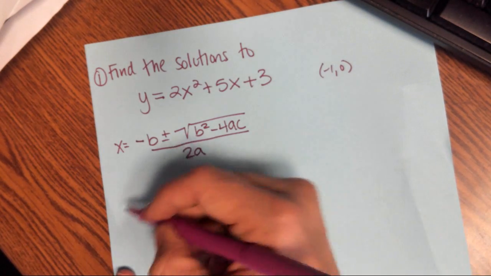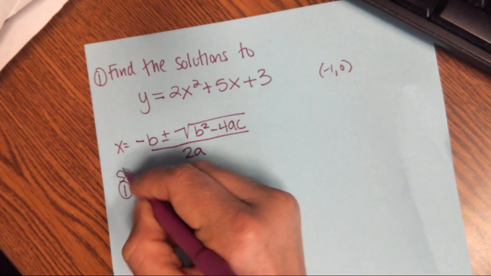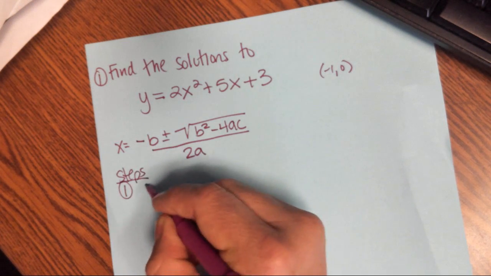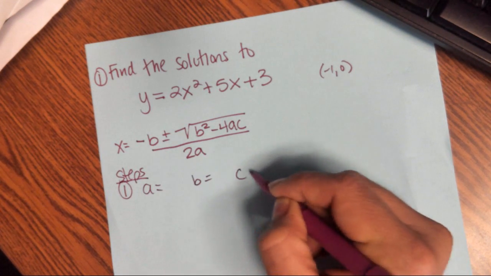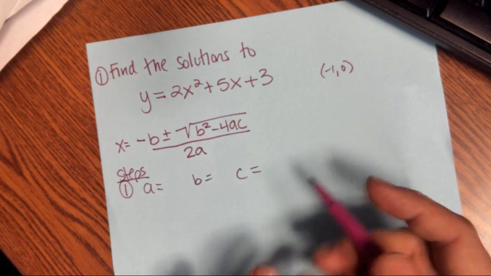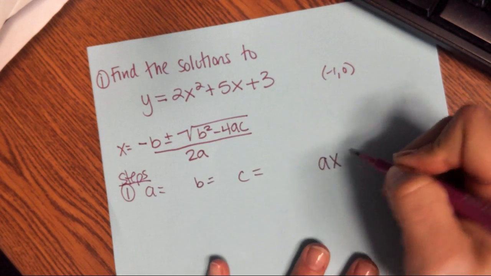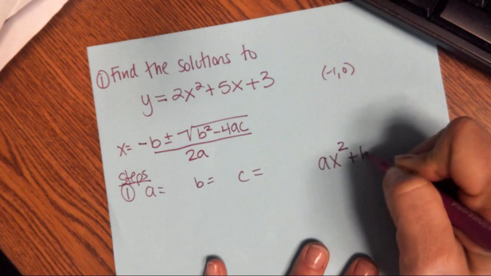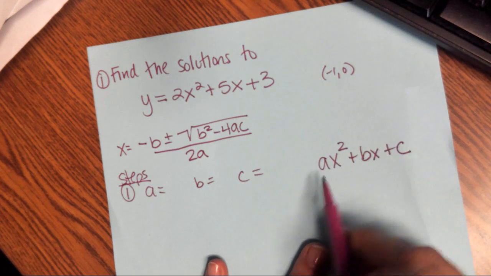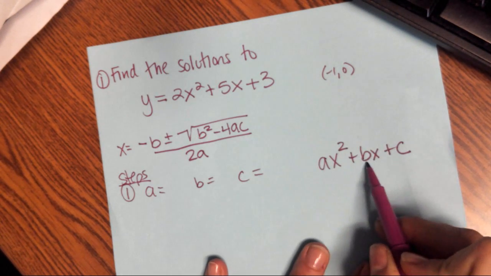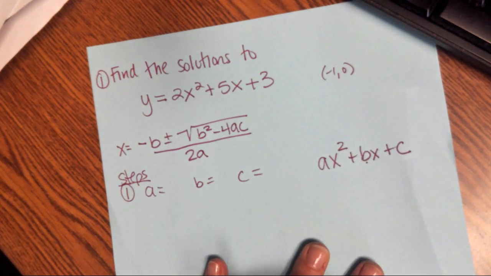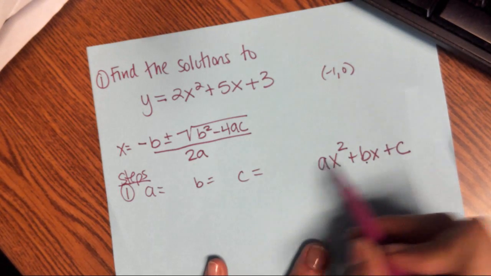So in order to use the quadratic formula, first thing you have to do is identify your A, your B, and your C. Okay, let's remember standard form. Your equation has to be in standard form. And A is always in front of x squared, B is always in front of x, and C is always by itself.